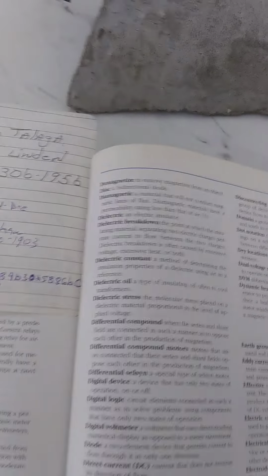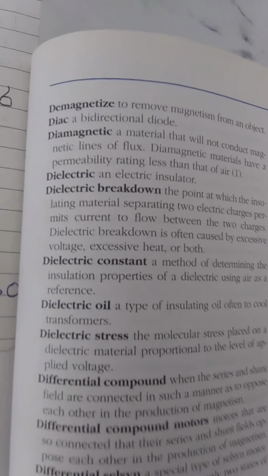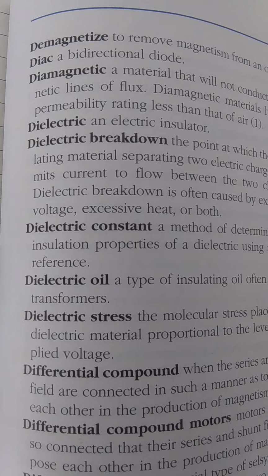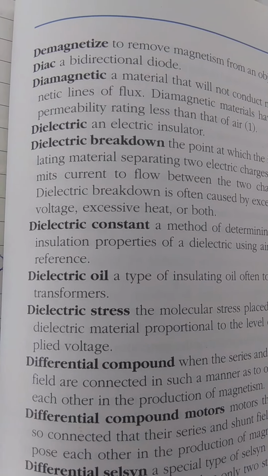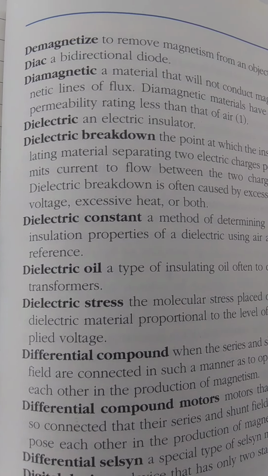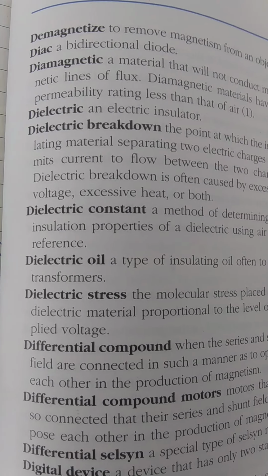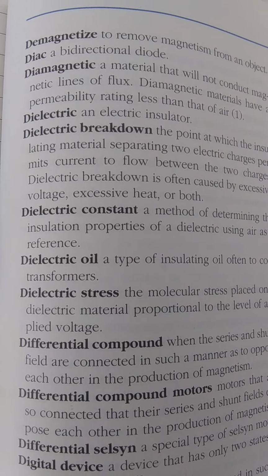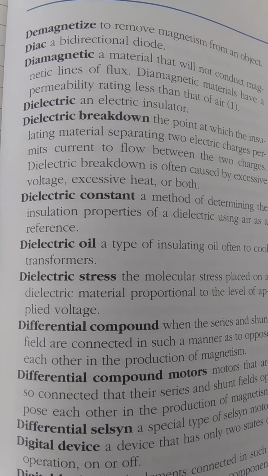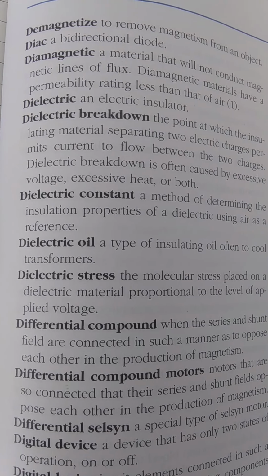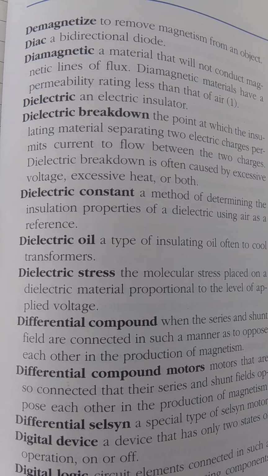We need to look at a couple terms here first to explain this. The first term is dielectric. This isn't something that's made up. This is something that's been in the vocabulary since the 1800s. People have known all about this. It's just been forgotten how it actually functions.